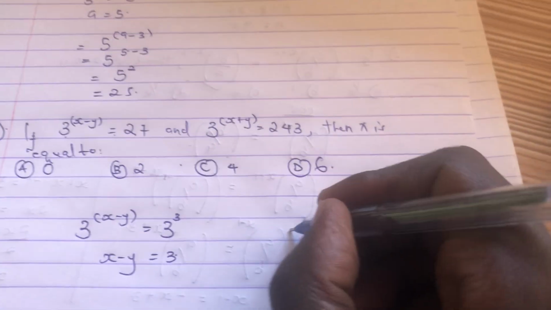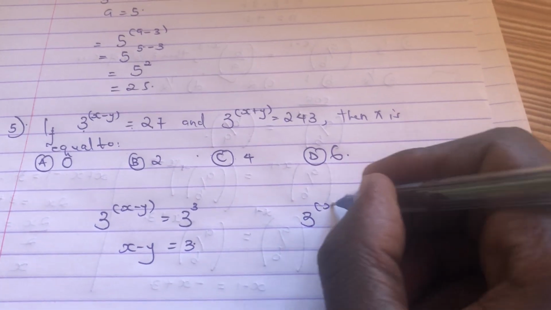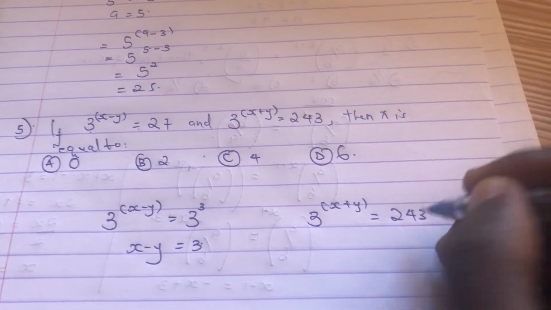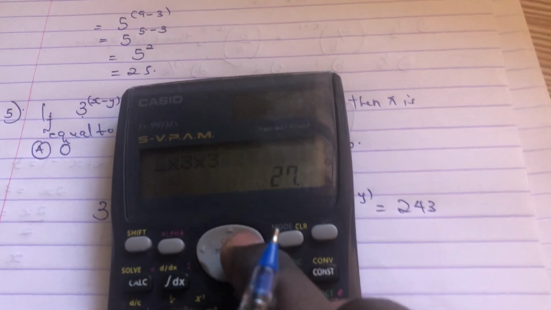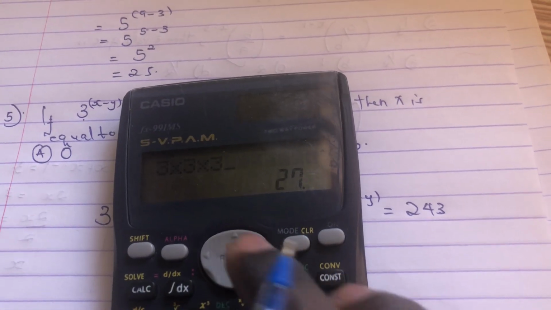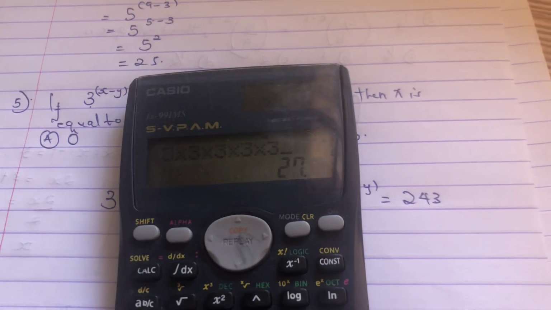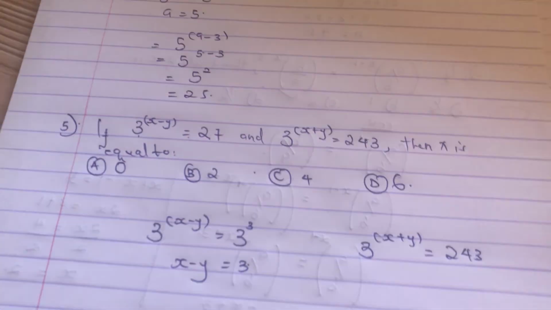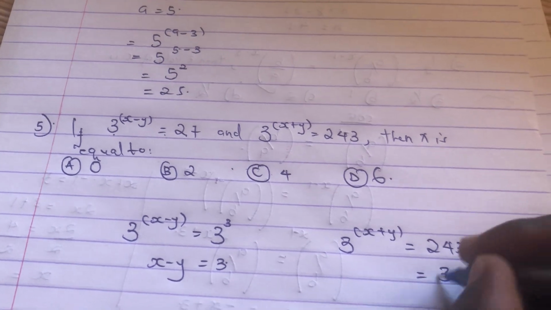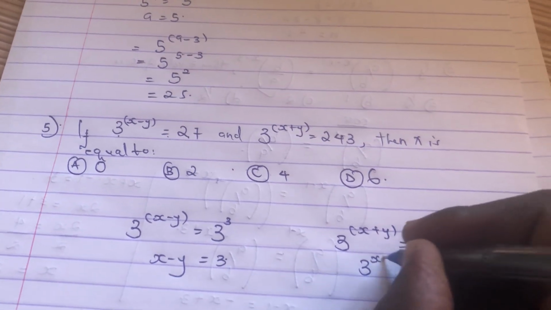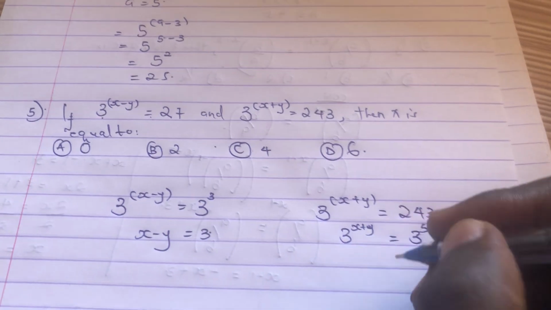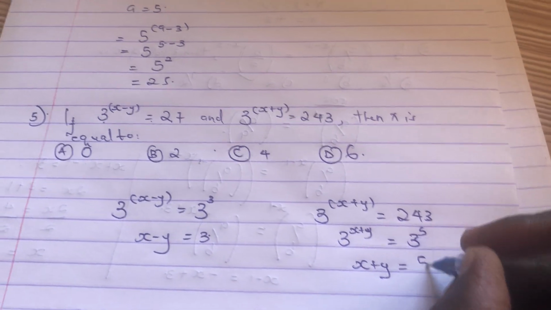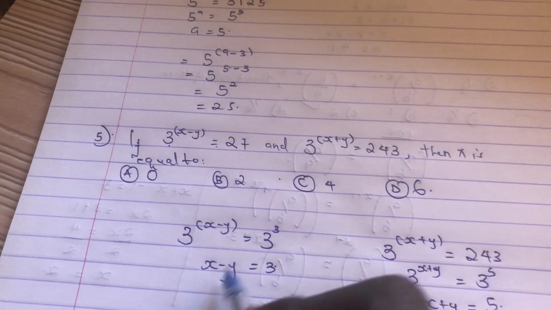And let's try out this second one. 3 to the power x plus y will be 243. Let's see if we add on more 3s. Times 3 times 3. Actually, it gives us 243. So it is 1, 2, 3, 4, 5. So this is 3 to the power 5. x plus y. These two cross, so you remain with x plus y equals 5. So you start from here.